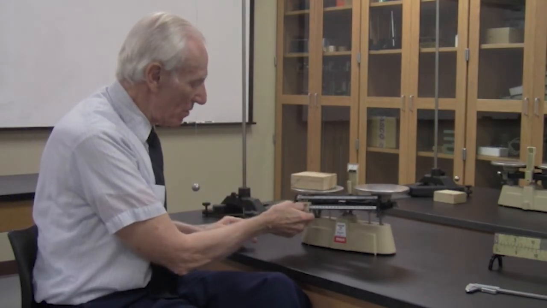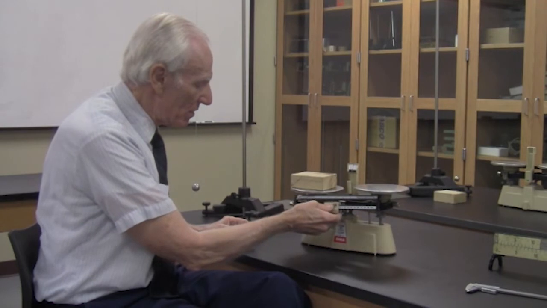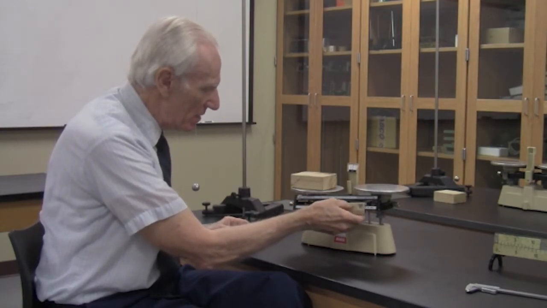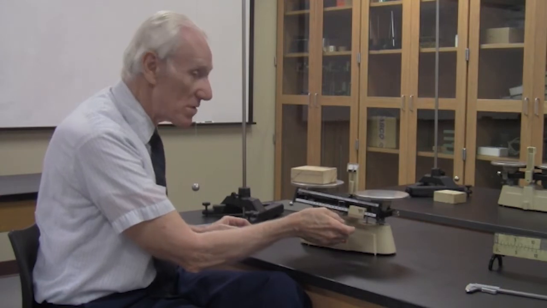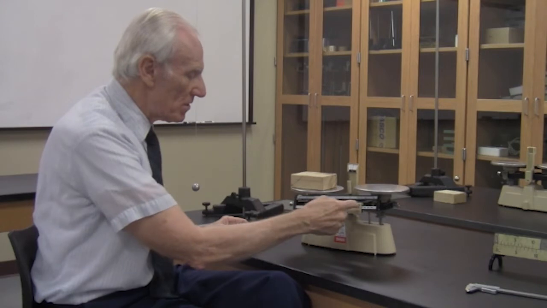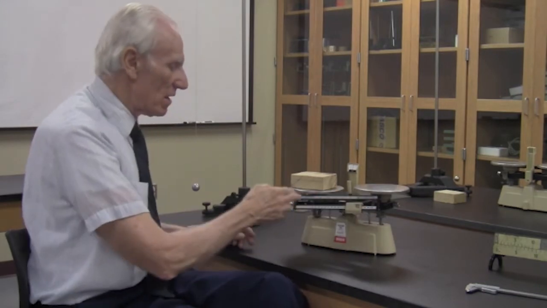Okay. So I'll put the block over on here, and this is a double scale here. I'm going to run this up until 160 is not enough, and 170 is too much. So I'll run it up to 160. This is by 10 grams. Then this top scale is all the way from one side to the other, 10 grams.